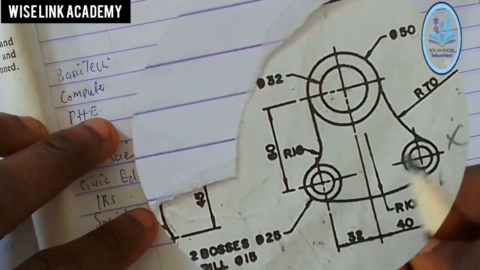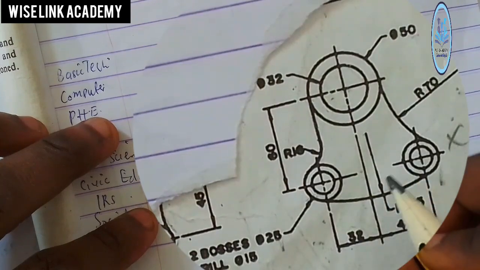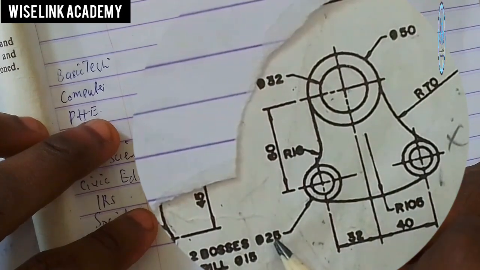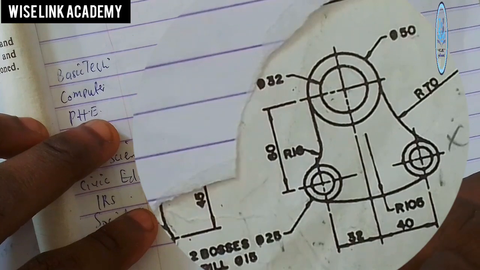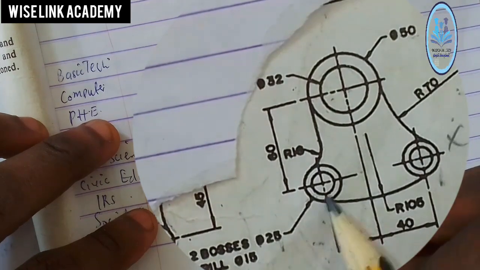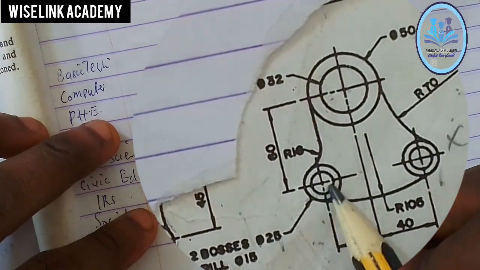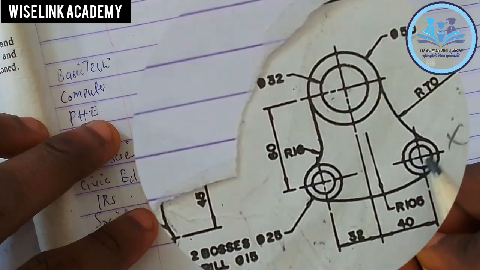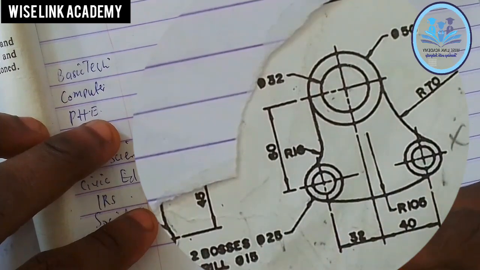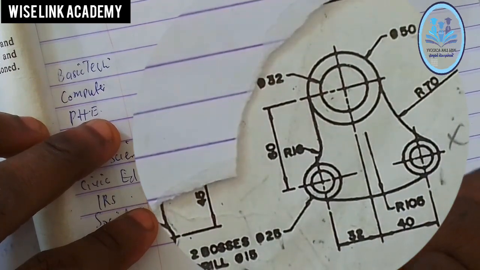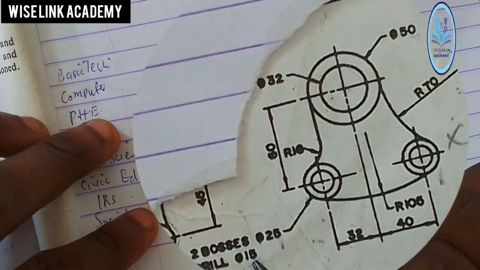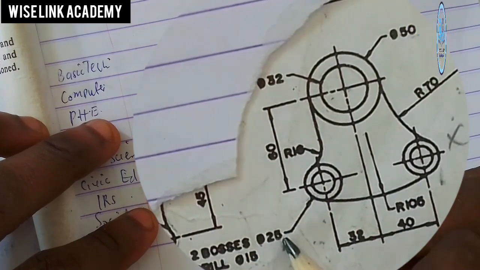These two outer circles are having the same readings, 25. While the other one, the inner part, the inner circle of the two of them are both the same. They are having a diameter of 15. That is radius of 7.5, and radius of 12.5.